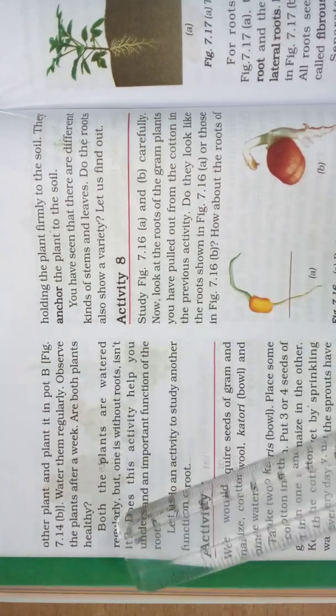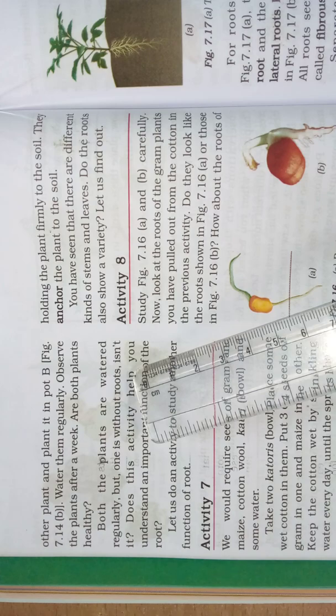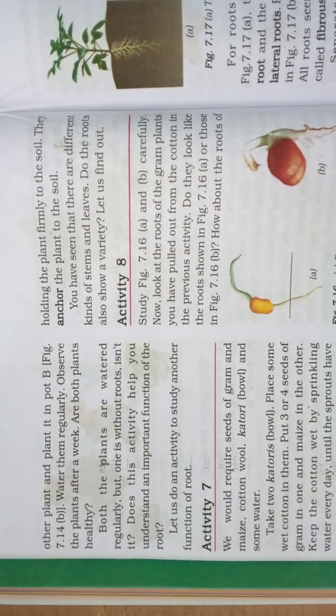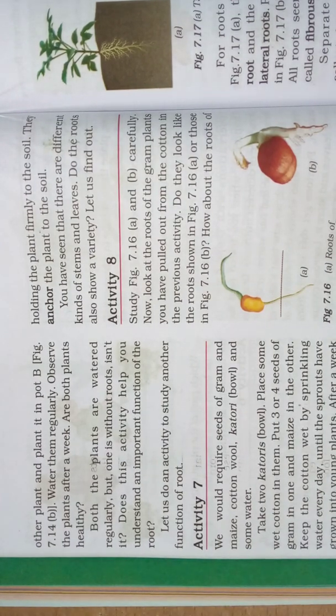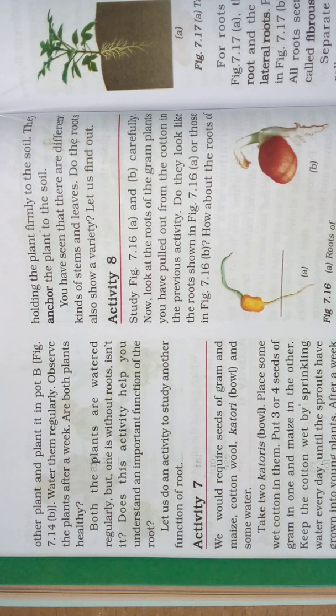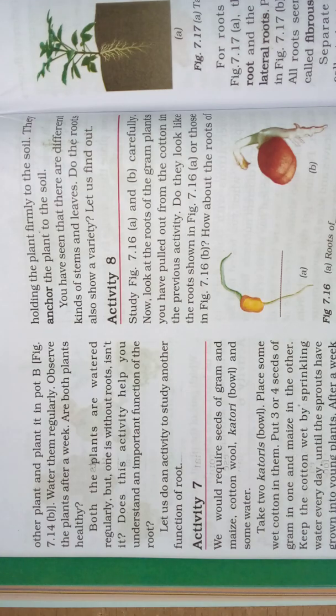Both plants are healthy, both are watered regularly, but one is without roots, isn't it? Yes. So what will happen? Only one plant will grow and the other plant will get dry. Why? Because there are no roots in that plant, so it won't absorb the water. Without water, the leaves of the stem won't prepare food. So the entire plant will what? Die. Understood, children?